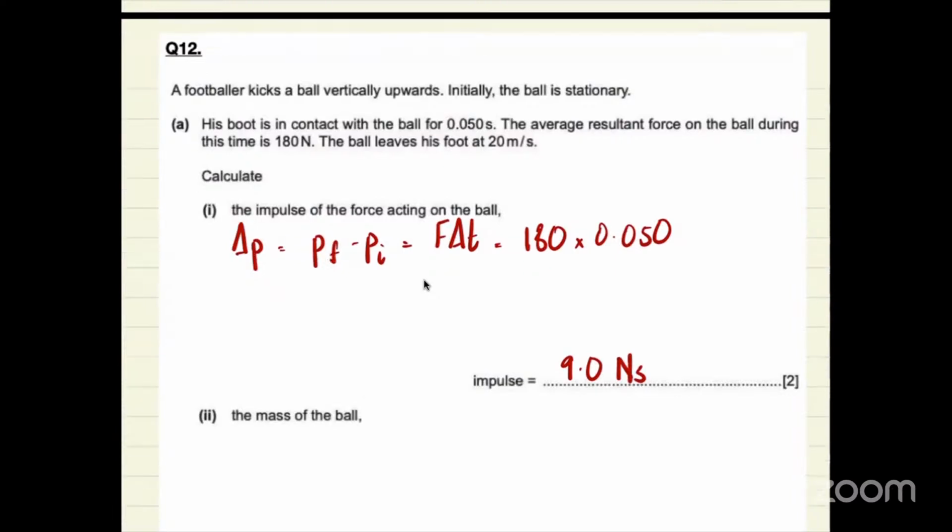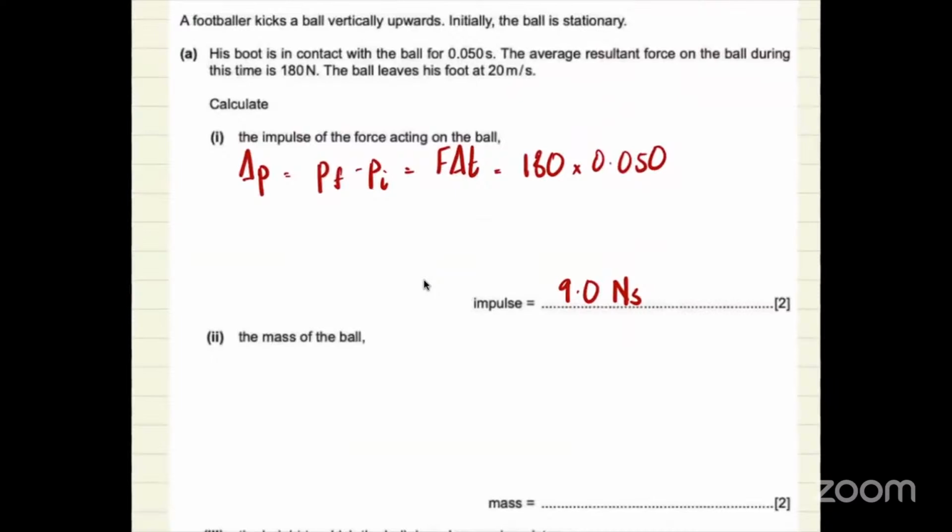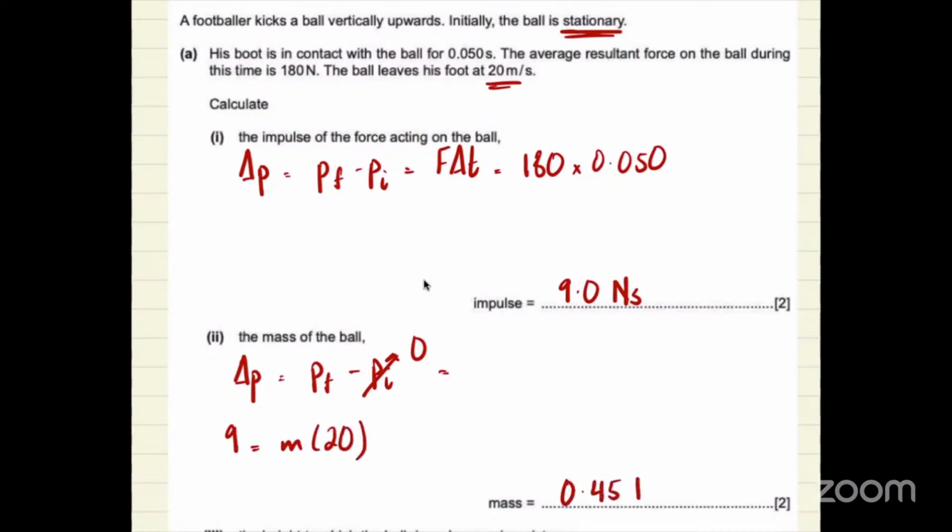Part 2, the mass of the ball. अच्छा, ये जो है this ball was initially stationary, तो इसका मतलब change in momentum is then just the final momentum, क्योंकि इनिशियल तो जीरो है. सही है. So mass times final velocity भी दिया हुआ है. So 9 equals to mass times 20. इन्हें डिवाइड करूंगा, ये मास आता है 0.45 kg.